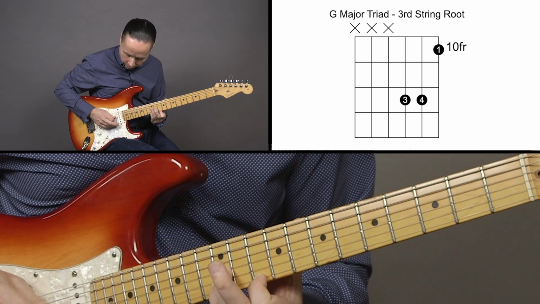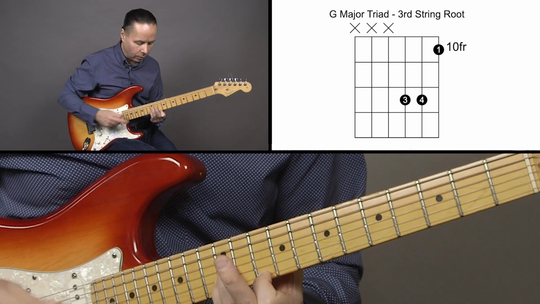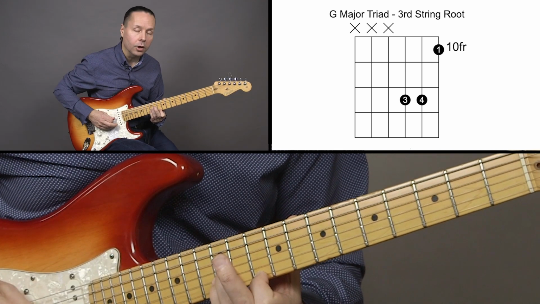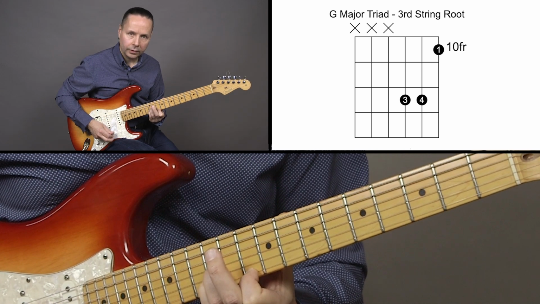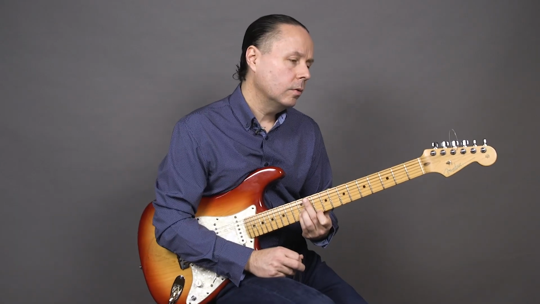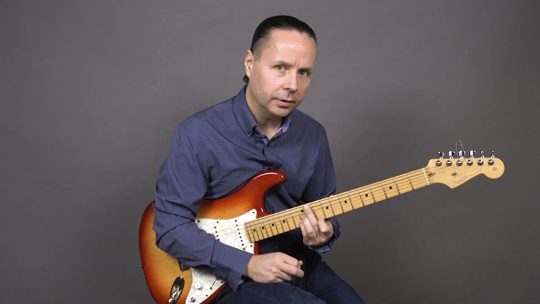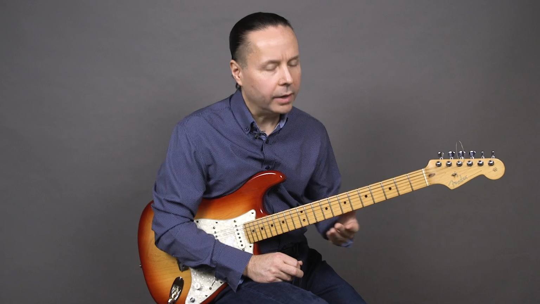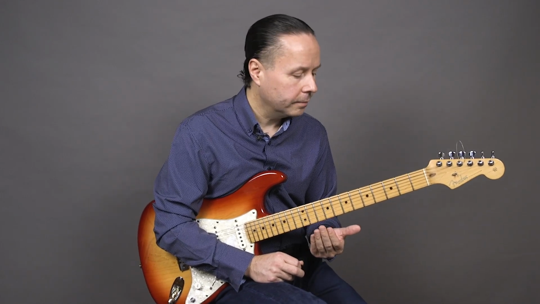And again, by third string root, it just means that the note on the third string that I'm holding down with my third finger on the 12th fret is the note G. Okay? And there's how it sounds. Now, are there any other ways to remember this? Because you might be saying to yourself, well, I don't know the notes on each string that well, okay?